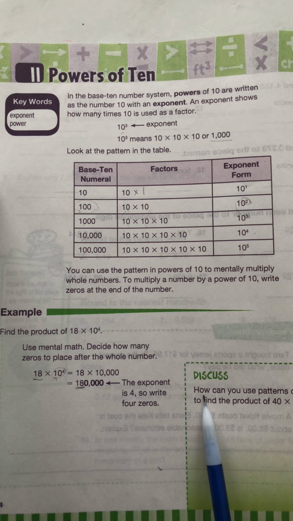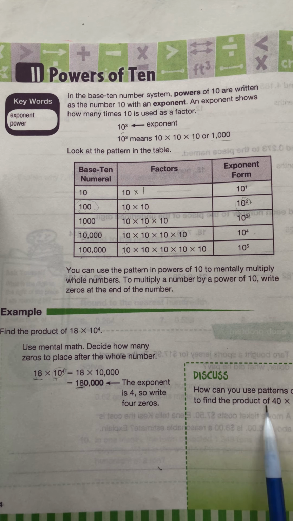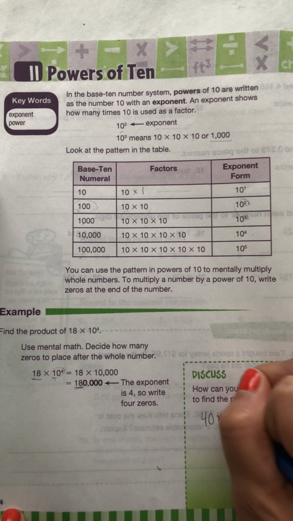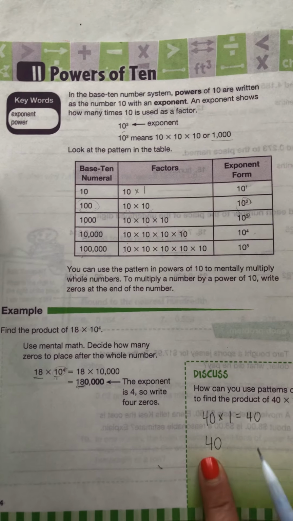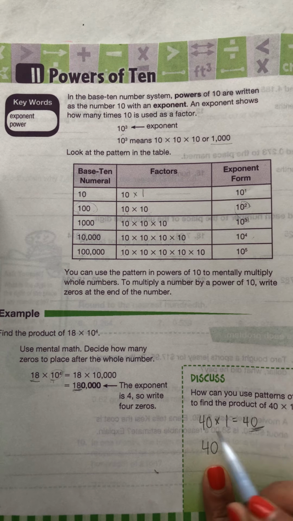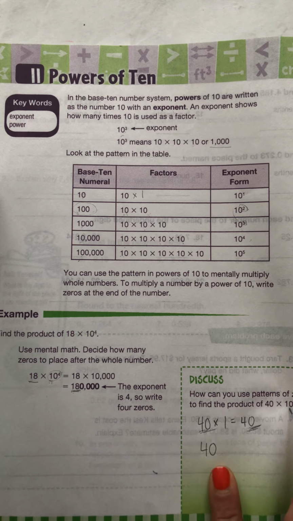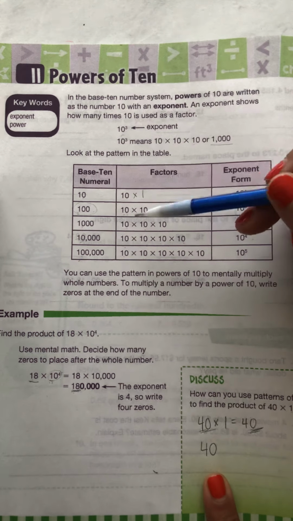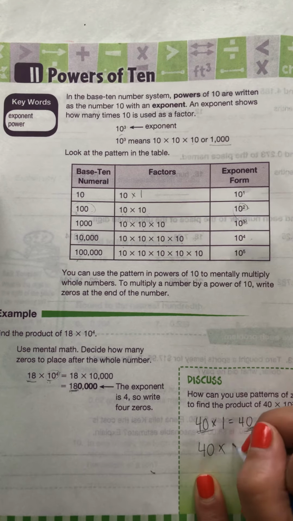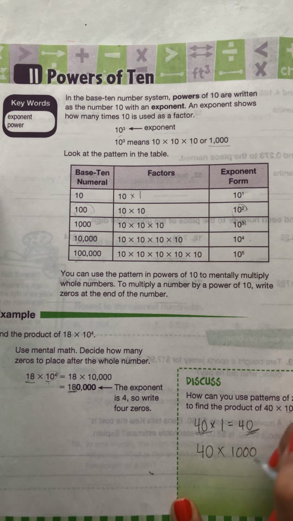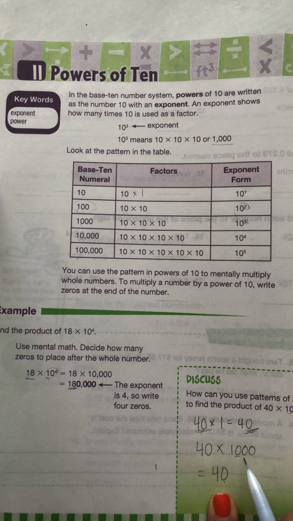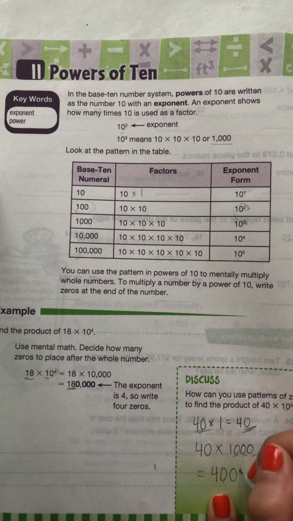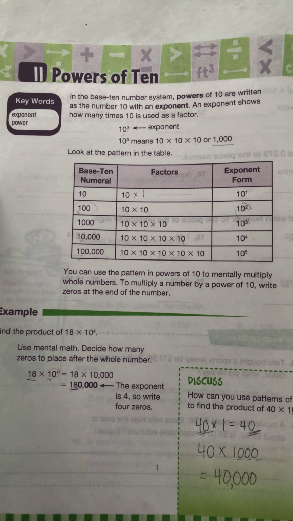So our discussion is, how can you use patterns of zeros to find the product of 40 times 10 to the third power? So basically, what is 40 times 1? It's 40. So our base number is 40. It has that 0 already in it because that's our base. And then 10 to the third power up here is 1,000. So really what you're doing is you take your 40, your base number, and you place 3 zeros behind it. So your final answer is 40,000.